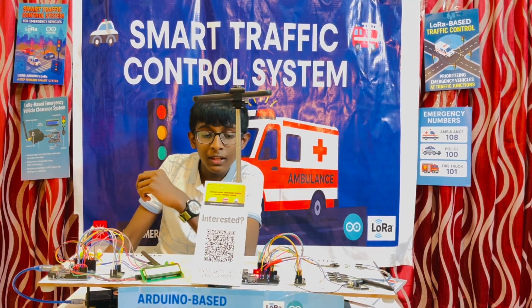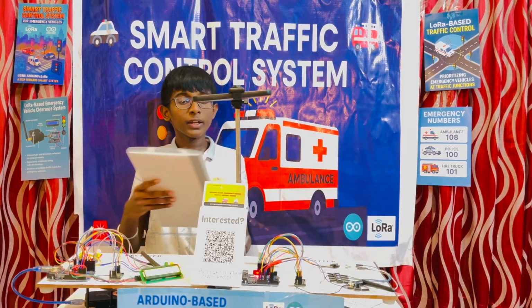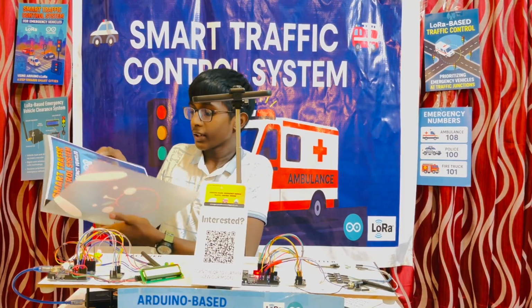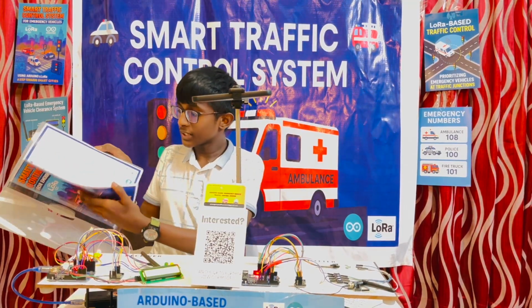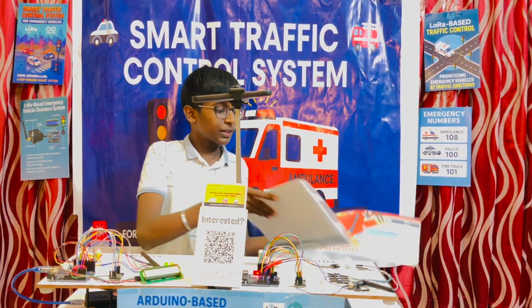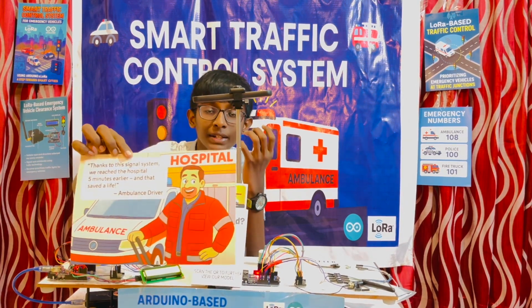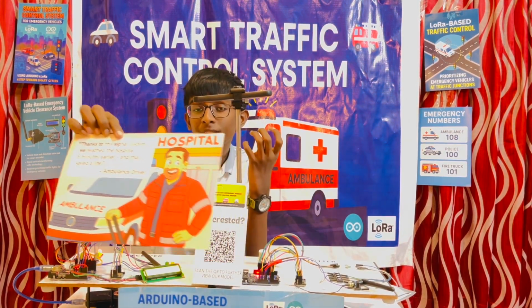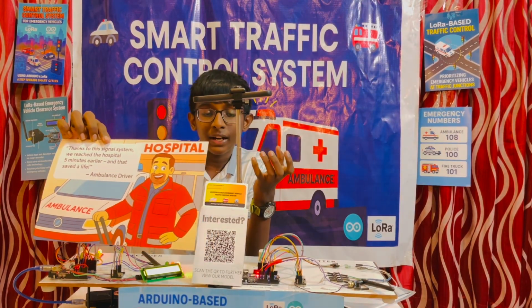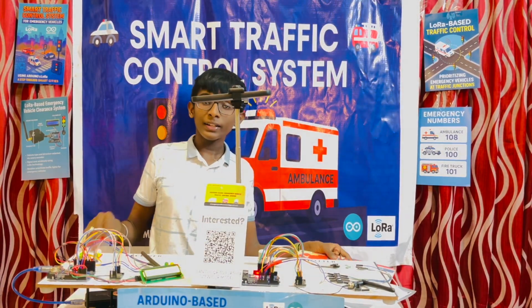I've done this model, and I've also made a booklet for this one. You can scan this QR code, and here is the booklet. You can see the overview of this one, and I've also predicted the future of this model. That's the ambulance driver's comment regarding our model. The ambulance driver is telling that this model has actually worked and it saved a life. So that's my model. Thank you.